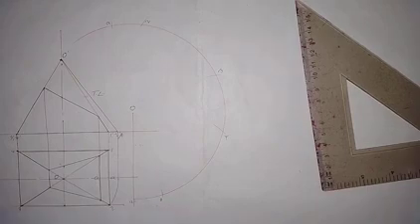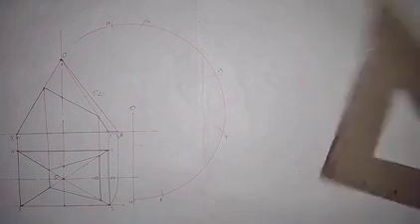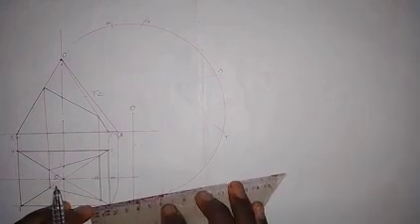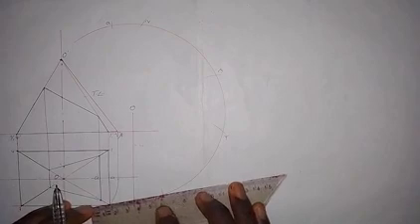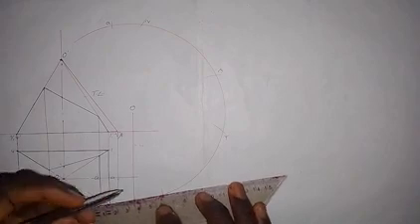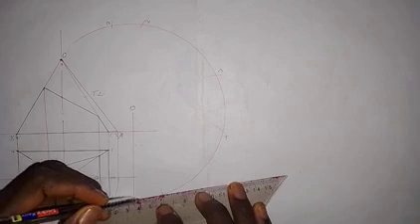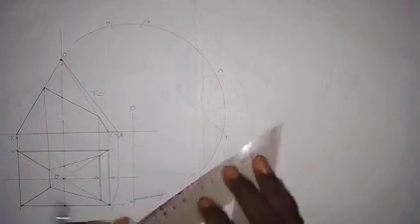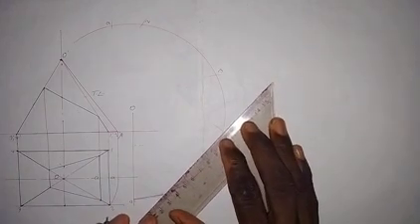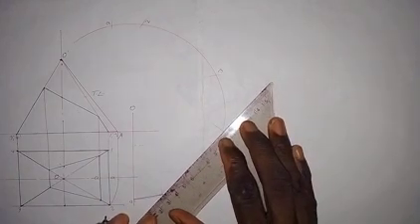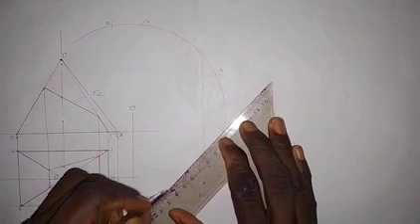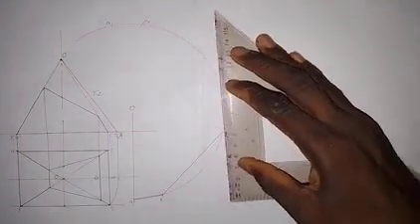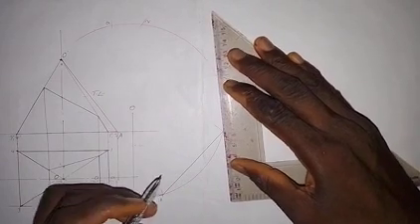What I need to do now is join these points together, like this. This should be a thick line. As you can see here, this will also be a thick line like this. And then I will also join this together as a thick line.